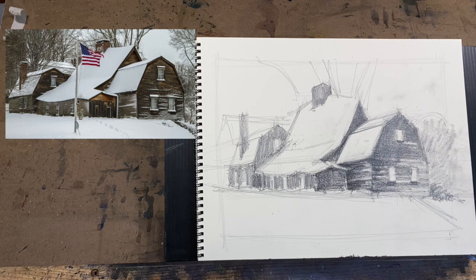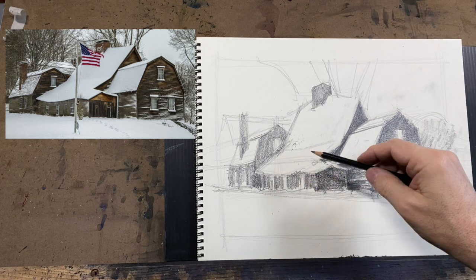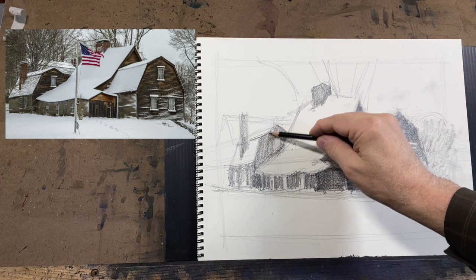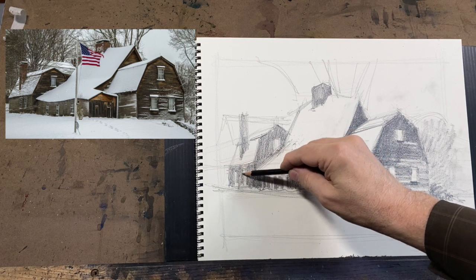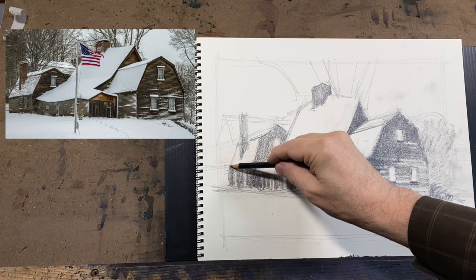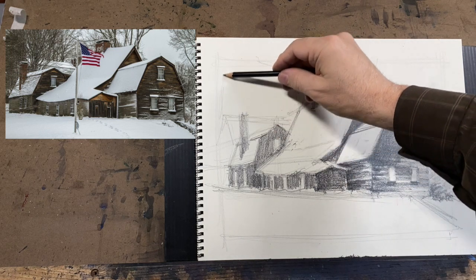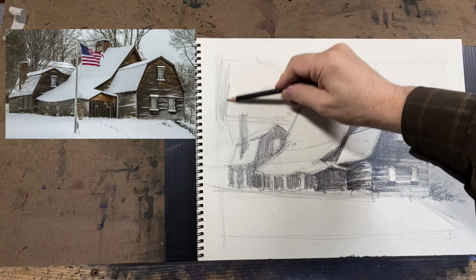Okay, our house is starting to appear in its entirety as a whole structure. Now I'm going to start to add the foliage back here. Very flat.